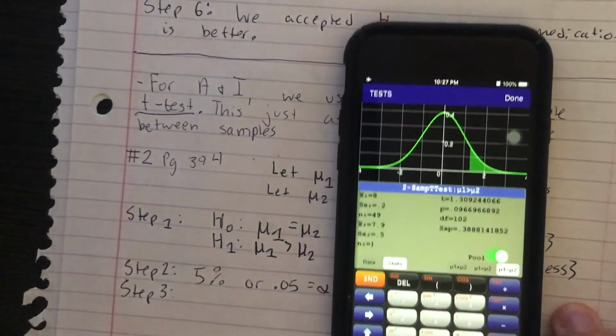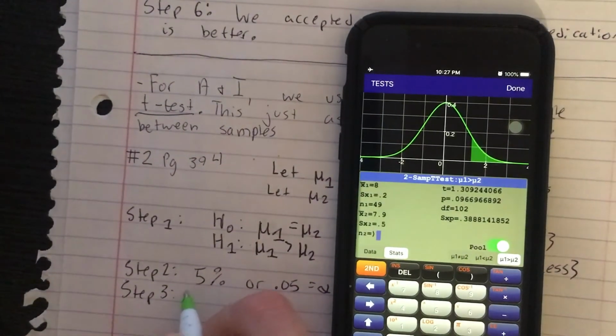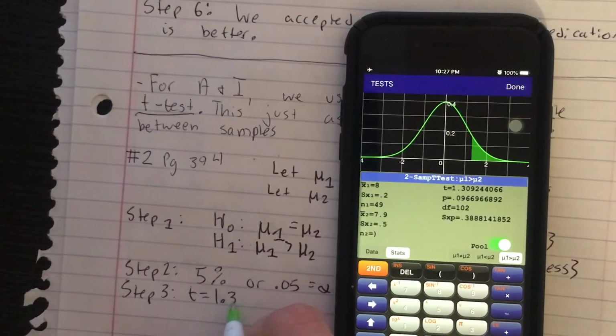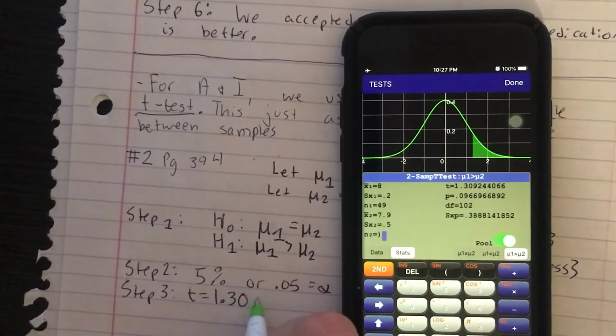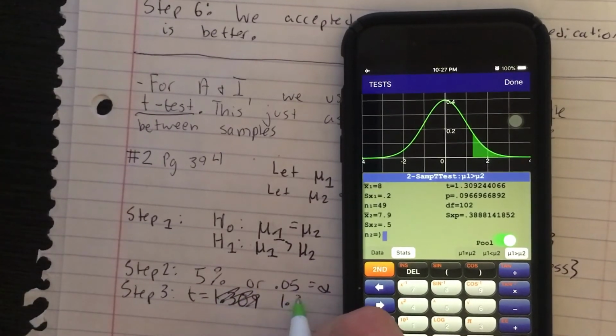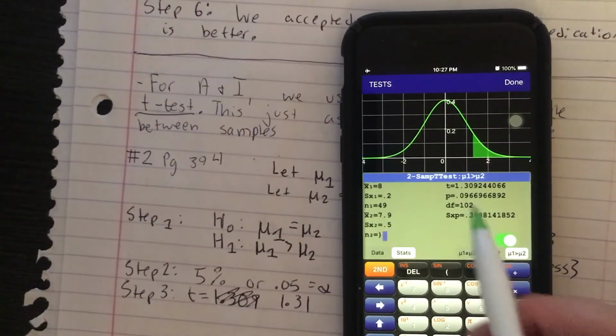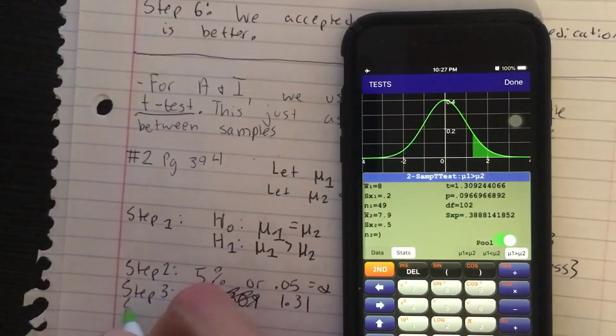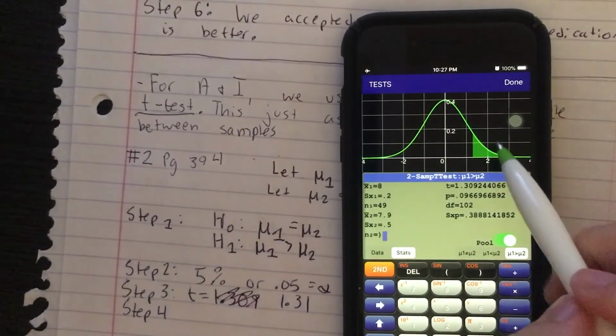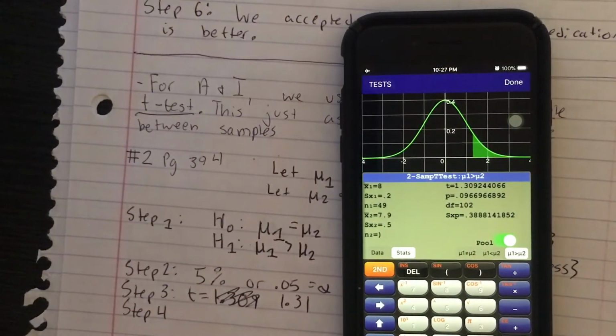So the t value here for our test statistic is 1.309. We're going to round that to 3 sig figs and call that 1.31. And so based off of that, we've got a p-value here in step 4. That area shaded to the right of that, the probability of getting a greater result, is p equals 0.0967.